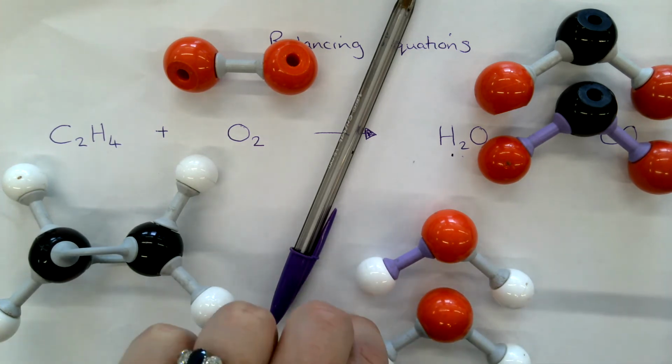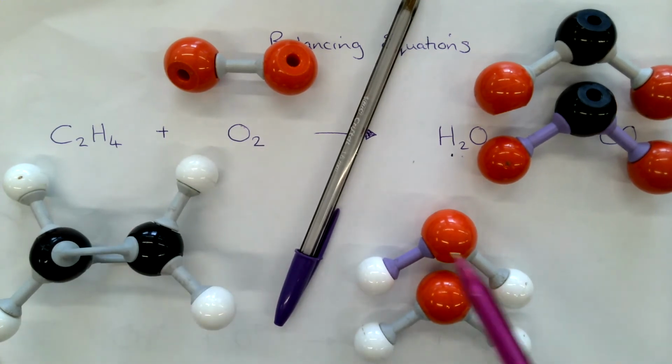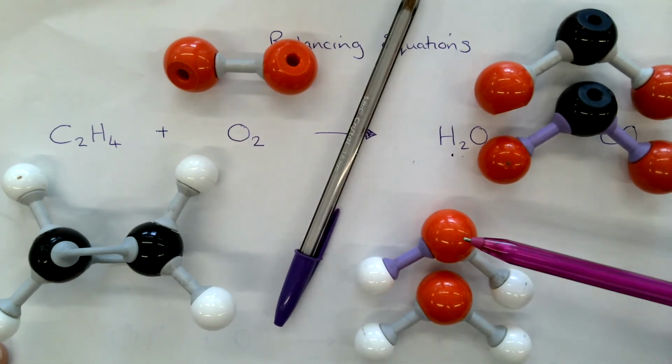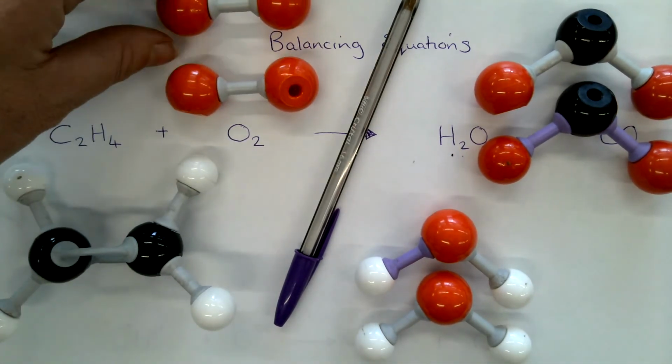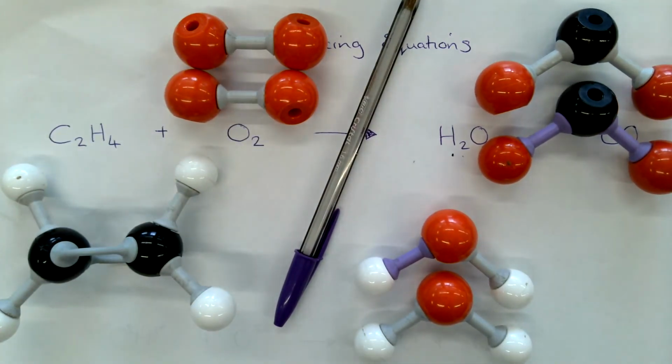If I have 2 water molecules, I've now got 4 hydrogens on my reactant side, 4 hydrogens on my product side. My carbons are balanced, my hydrogens are balanced. I have got far too many oxygens here and not enough on this side. I need to have 1, 2, 3, 4, 5, 6 oxygens. I've only got 2 here. How about if I have another oxygen molecule? Is it balanced now, if I've got 2 lots of oxygen? No, it's not. I still need another one.